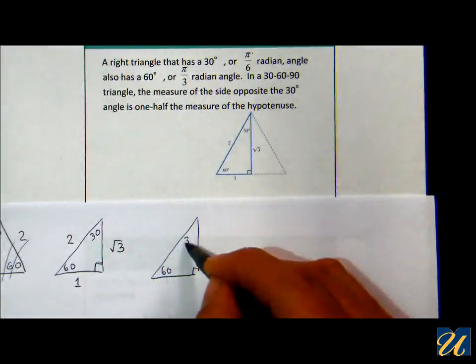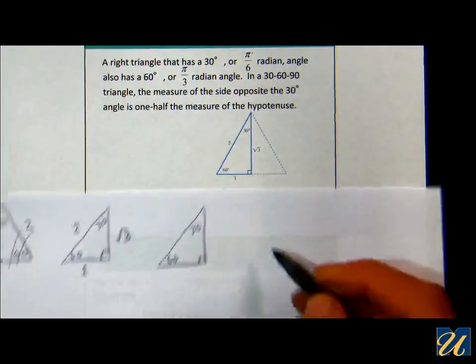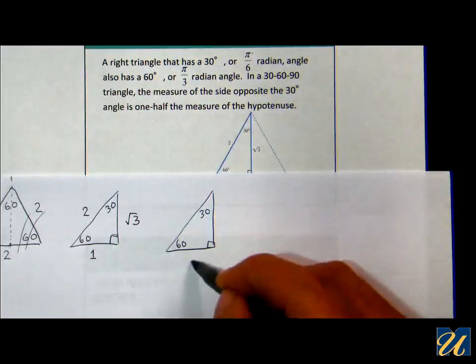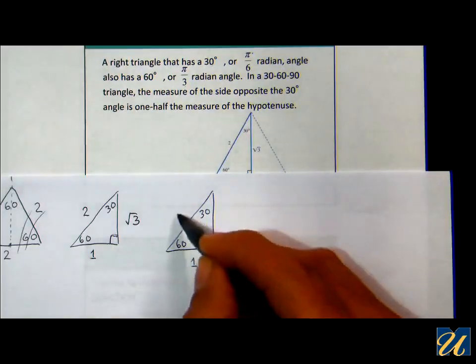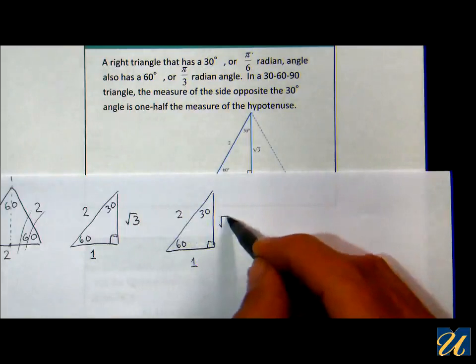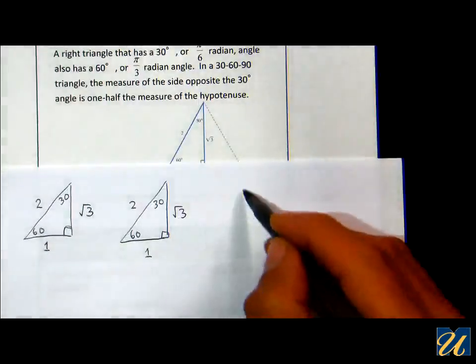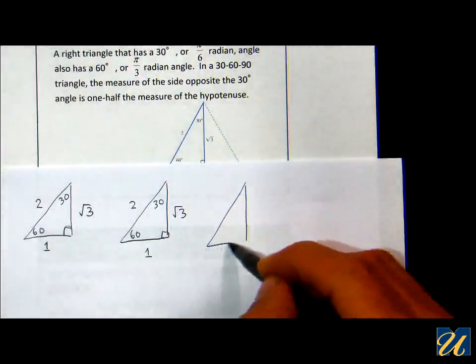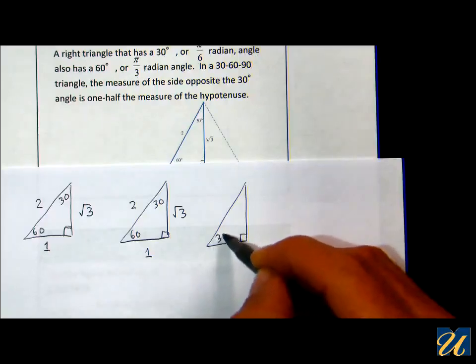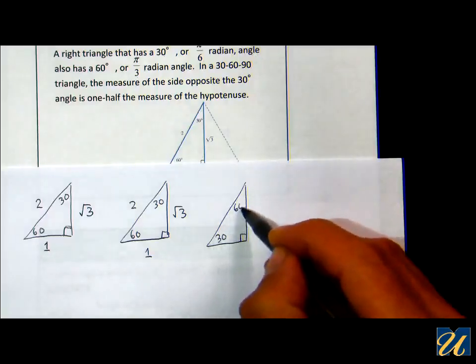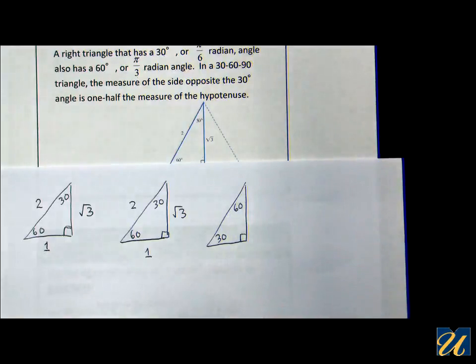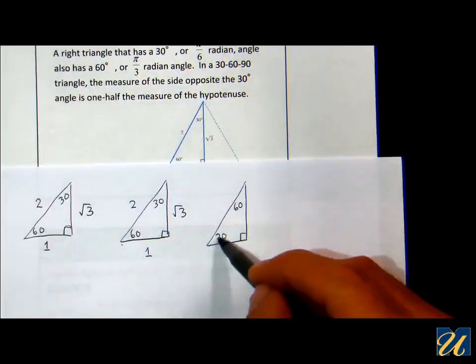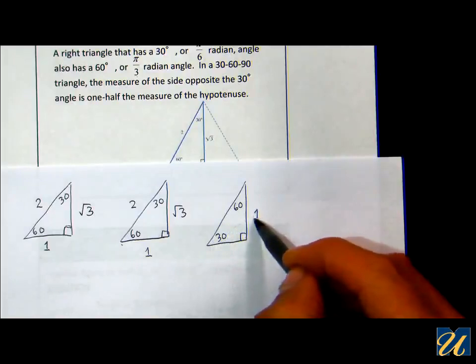See, my diagram's not to scale here. If this is 30, then this is 1, this is 2, and this is root 3. However, there's nothing wrong with drawing the triangle so that this is the 30-degree angle and this is the 60-degree angle. The smallest length, 1, must go opposite the smallest angle, so 1 goes here.